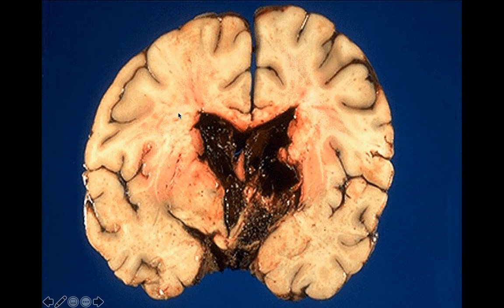Now, this is a more fresh trauma. See how red this is here? This is new bleeding, where the others were more brown. So you didn't get to that trauma immediately, couldn't see that more red color to it.